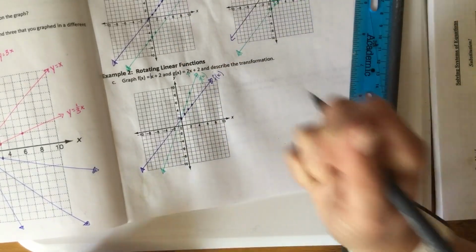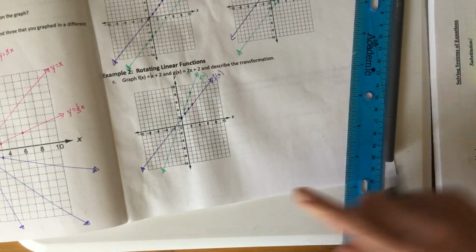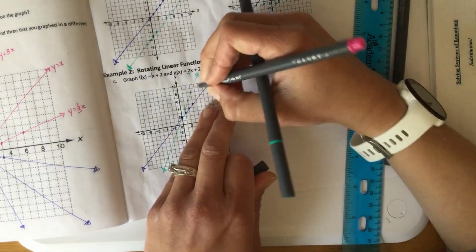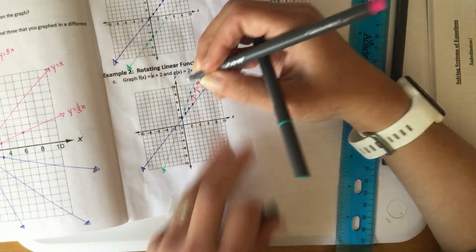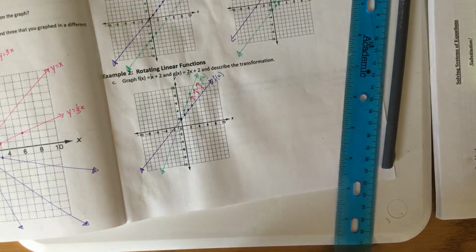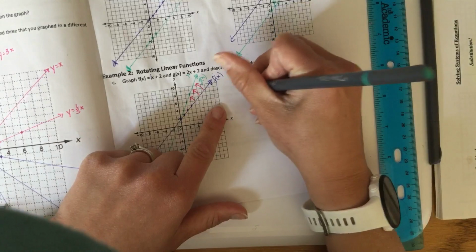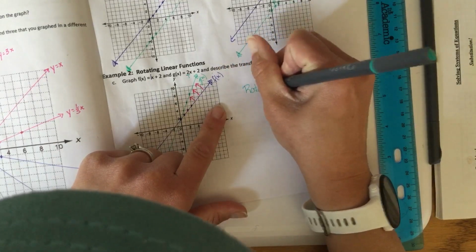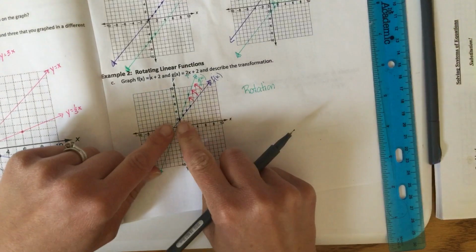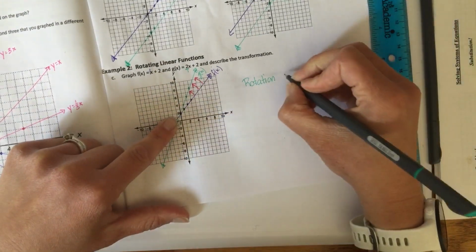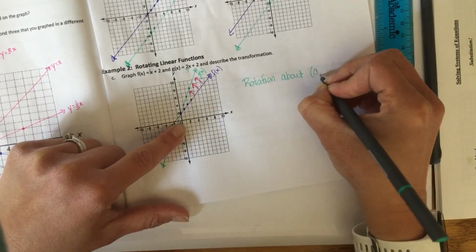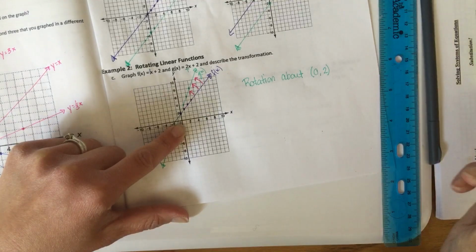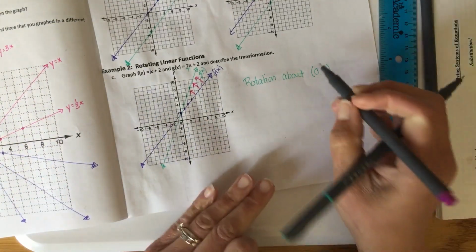So it says describe the transformation. Well, we know that it didn't move up or down, but one thing that I notice is that it rotated. It spun. And we're going to describe this rotation. I'm going to say it was a rotation. When you describe a rotation, you have to tell me which point it rotated about. So it rotated about, and then this coordinates, 0, 2. Okay, maybe I'll just draw a little arrow here.